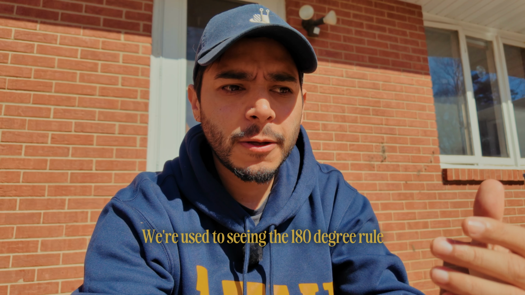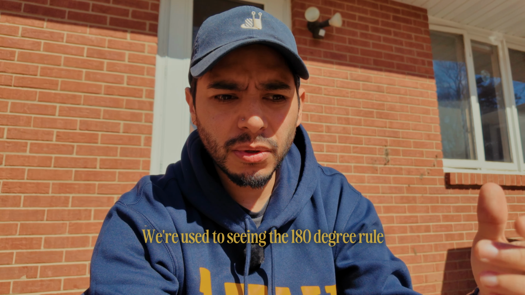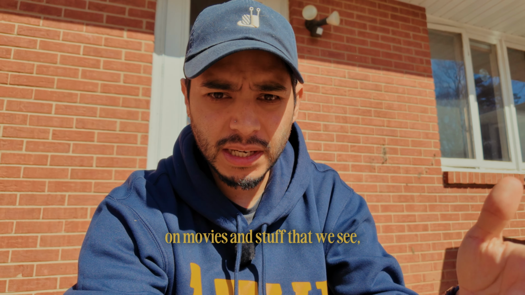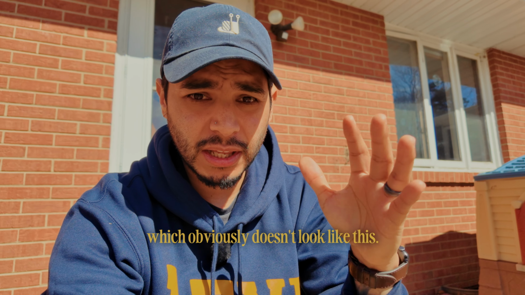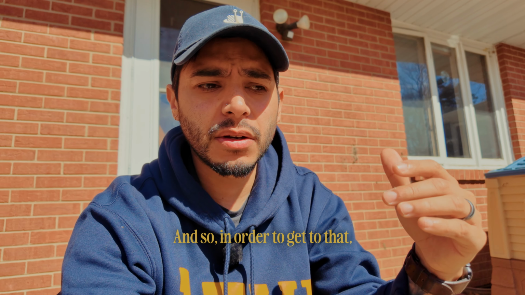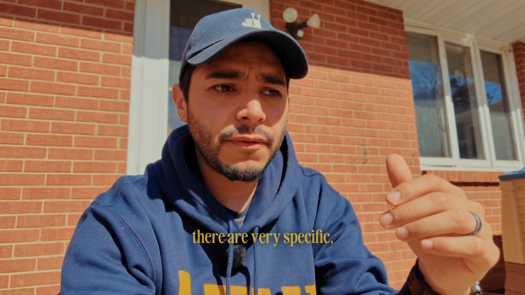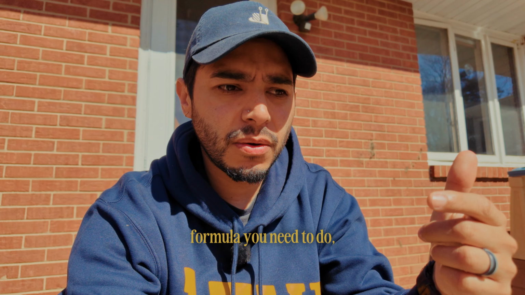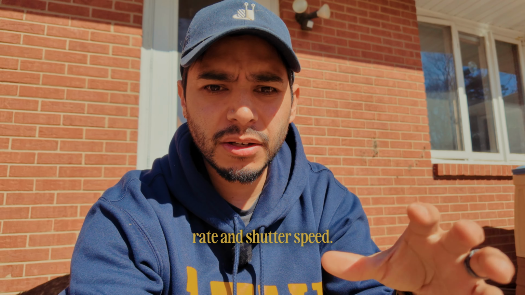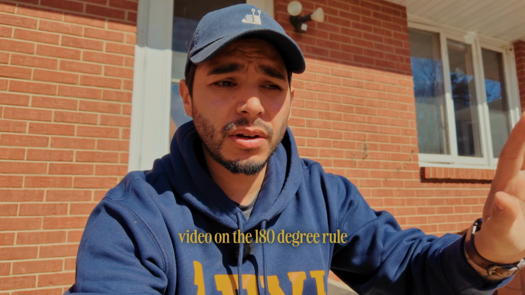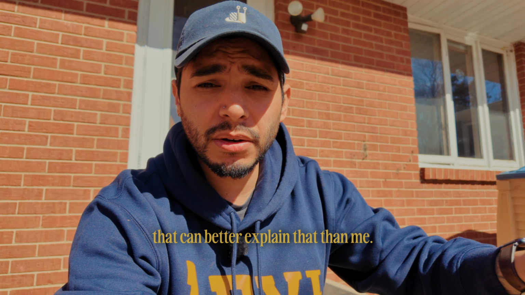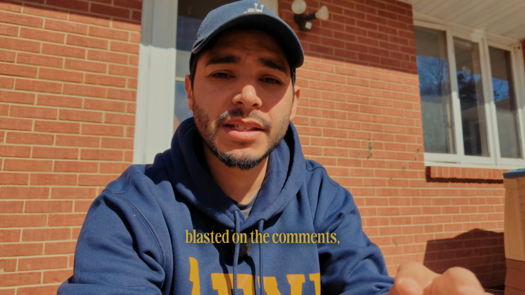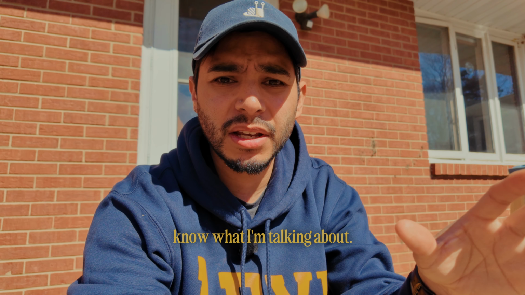We're used to seeing the 180-degree rule in movies and stuff that we see, which obviously doesn't look like this. And in order to get to that, there's a specific formula you need to do, like doubling your frame rate and shutter speed. You can watch another video on the 180-degree rule that can better explain that than me. I don't want to get blasted in the comments, people telling me I don't know what I'm talking about.